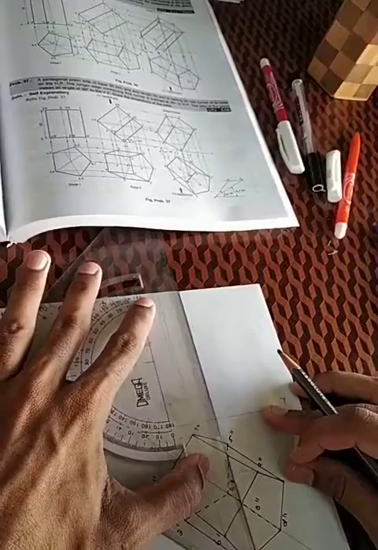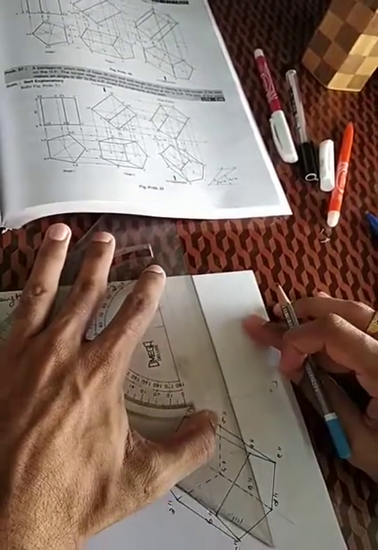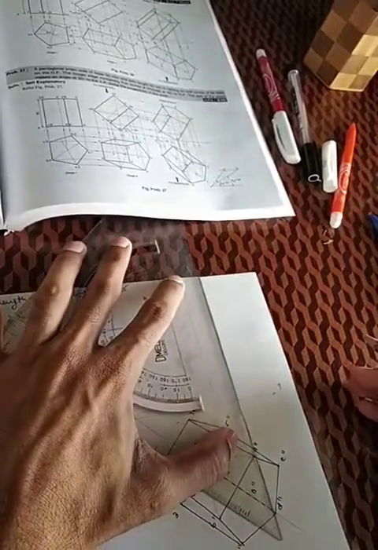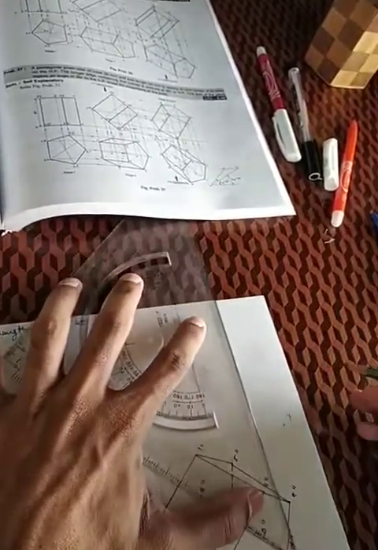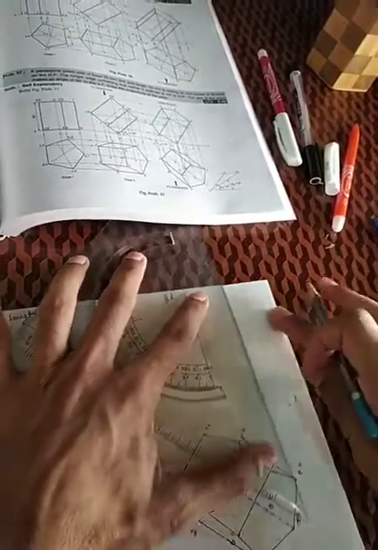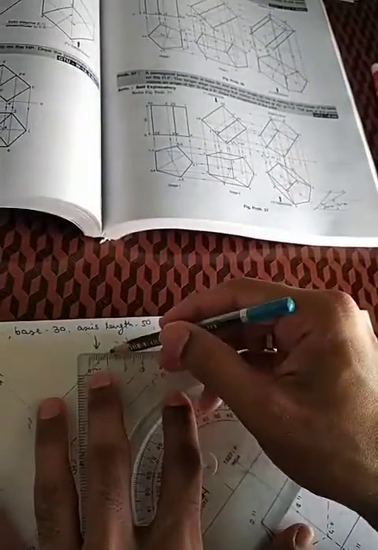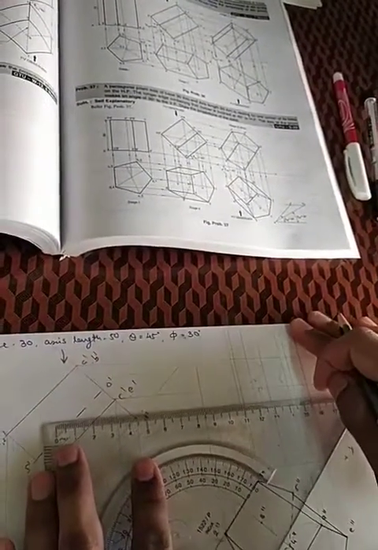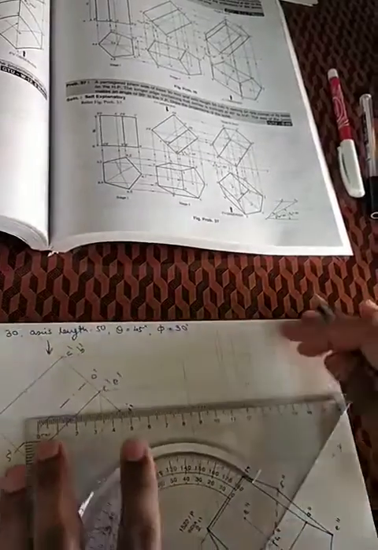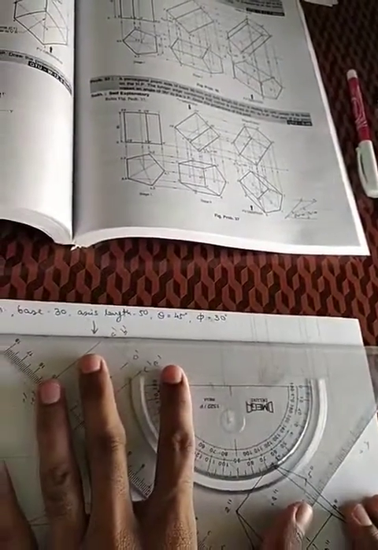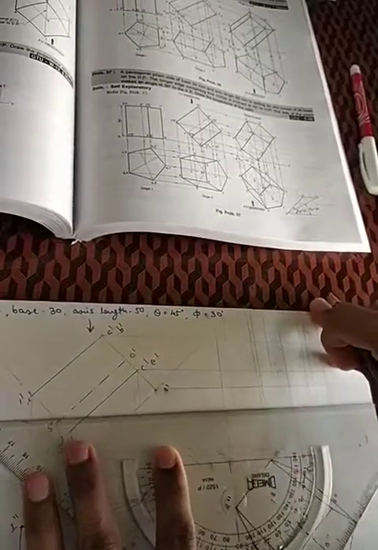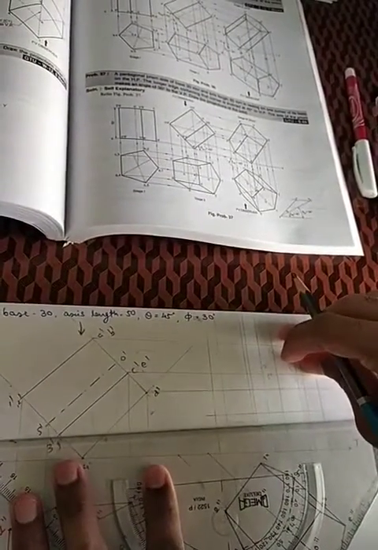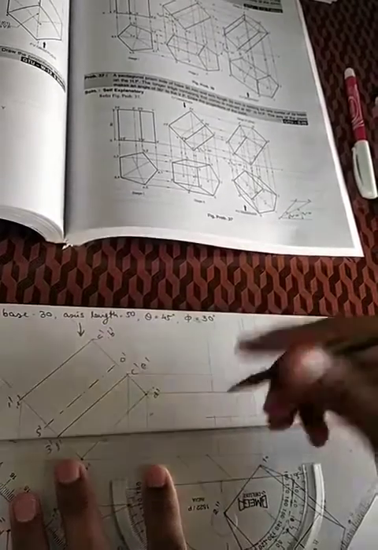Let's see, it's around the seam line. My lines are somewhat crossed, but you have to draw straight lines. Okay, and after that you have to find the intersection points.